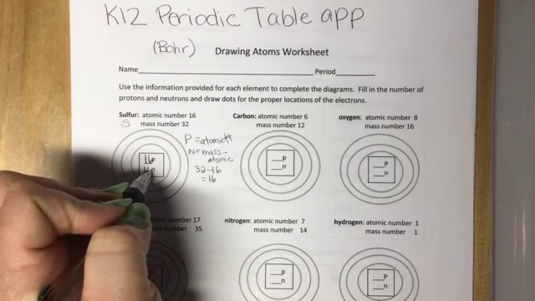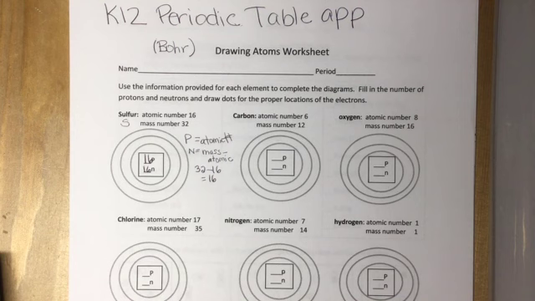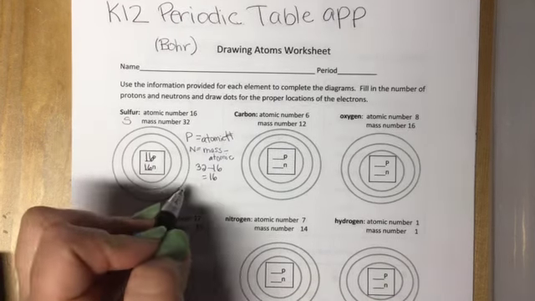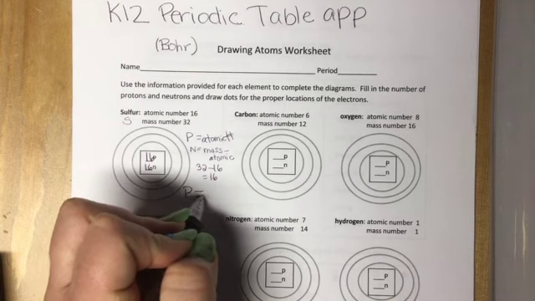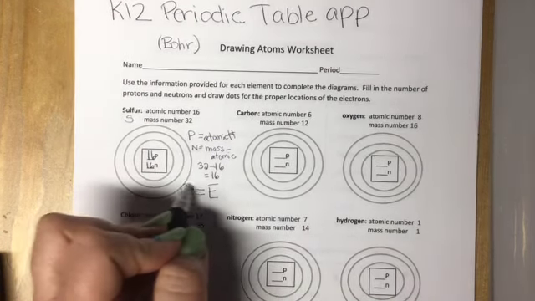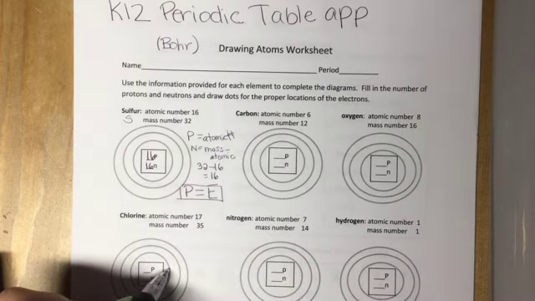So 16 neutrons. Now, the other thing to remember is that protons and electrons are equal. So P equals E. Protons equal the number of electrons. So we should be drawing 16 electrons.